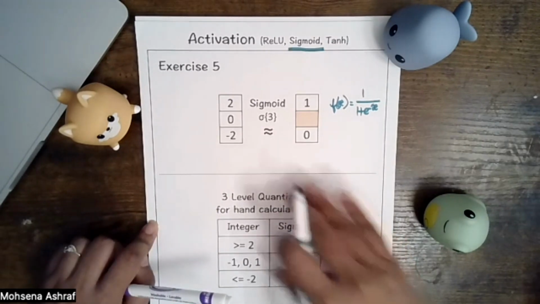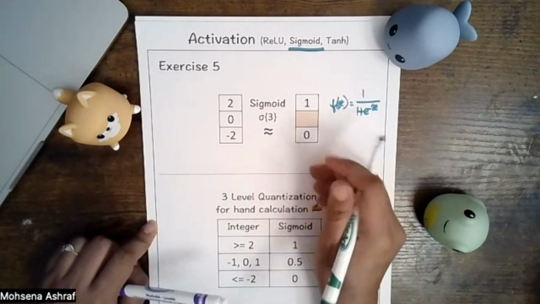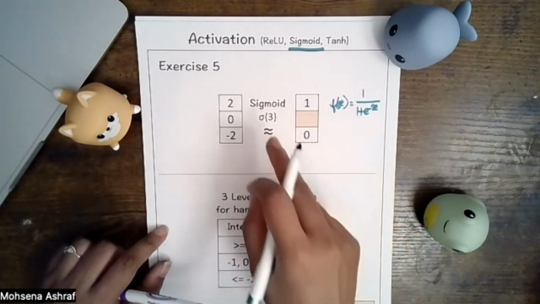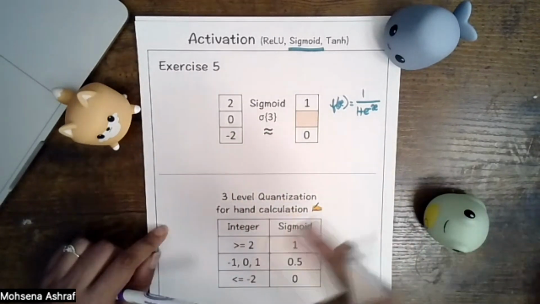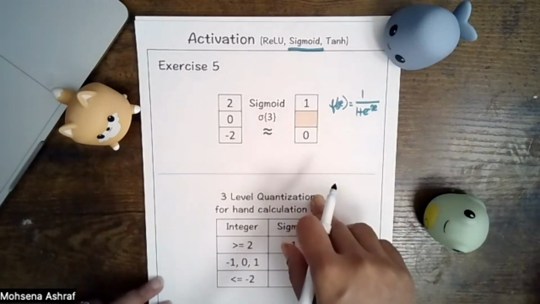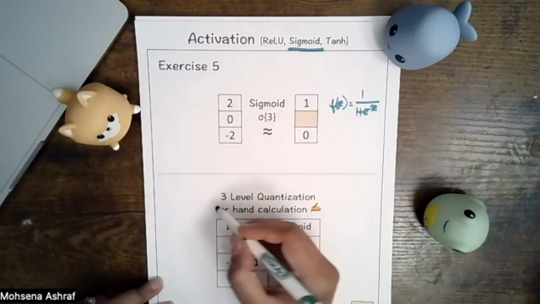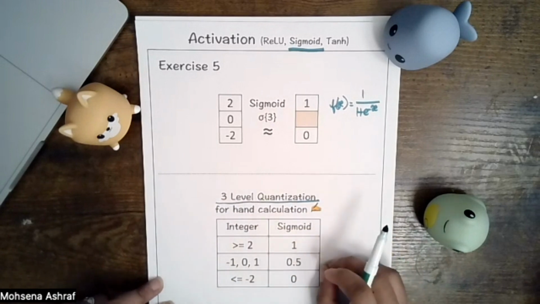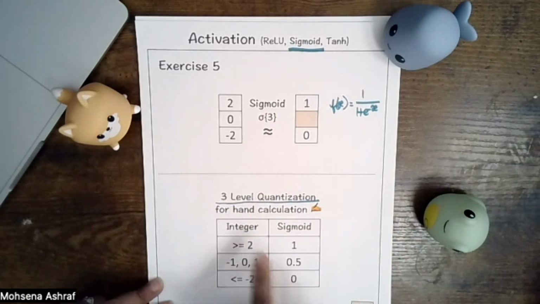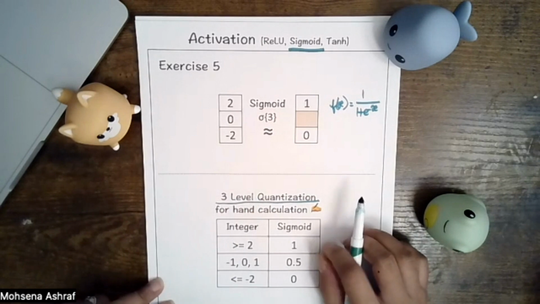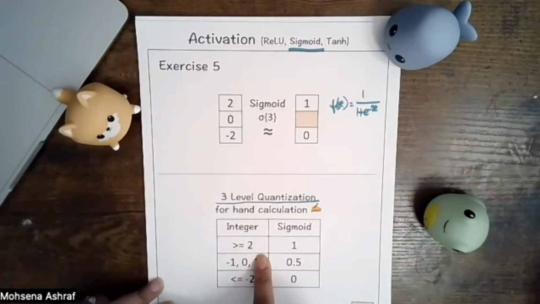So now let's move on to the exercises. For these exercises, as we know that sigmoid function will return us the values from 0 to 1, we categorize these values in 3 ranges. So this is the 3-level quantization or categorization of the real values for the hand calculation of sigmoid function. For example, if we get an integer value greater than or equal to 2, the sigmoid function will return 1. If we get -1, 0 or 1, it will return 0.5. And if we get any integer values less than or equal to -2, we will get 0.